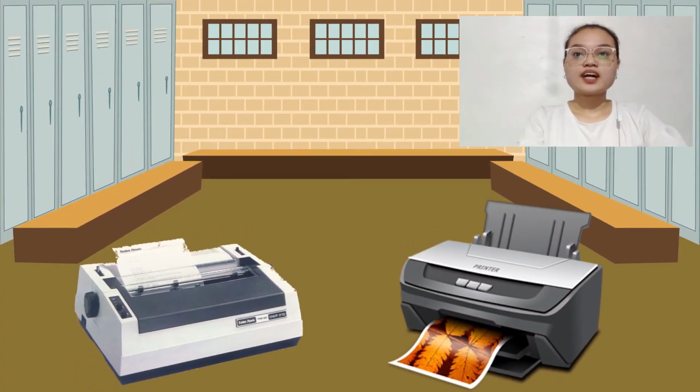Printer. A printer is an output device that accepts text and graphic output from a computer and transfers the information to paper, usually to standard size sheets of paper.